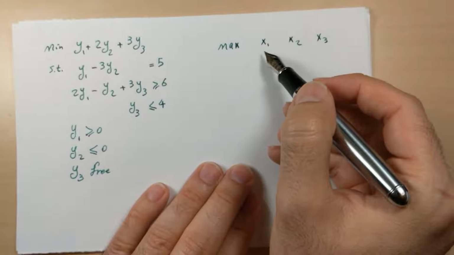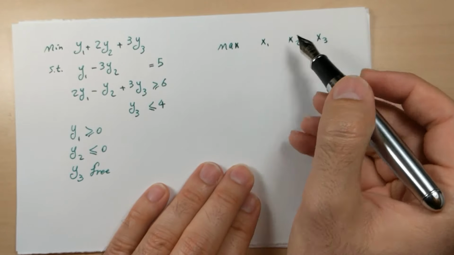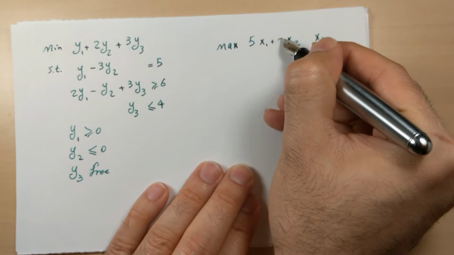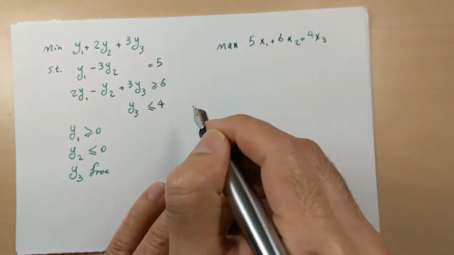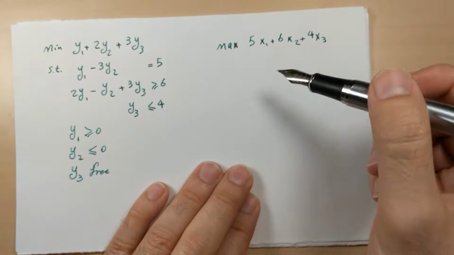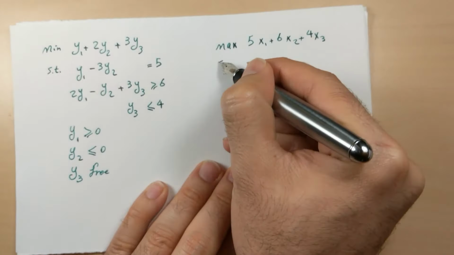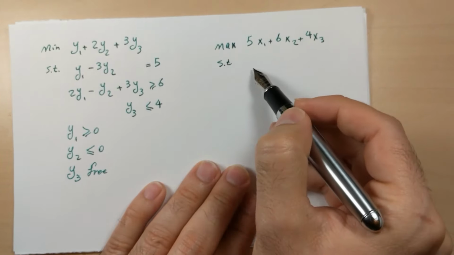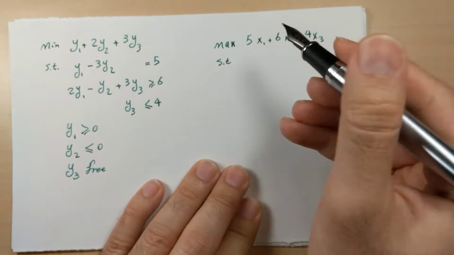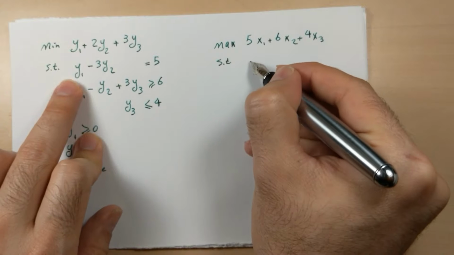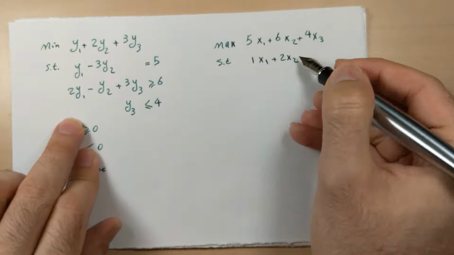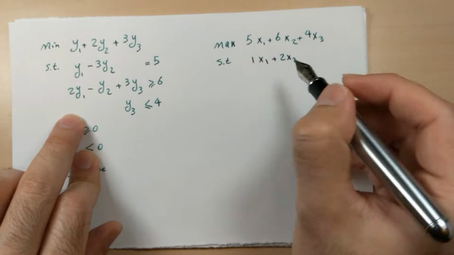What are the coefficients of the objective function in the dual problem? They are the right hand side of the primal problem. It is 5, 6, and 4. Since we have three variables here, I'm going to have three constraints here. The coefficients of the first constraint will be the coefficients of the first column here. So I will have 1x1, 2x2, 0x3. There is nothing here.